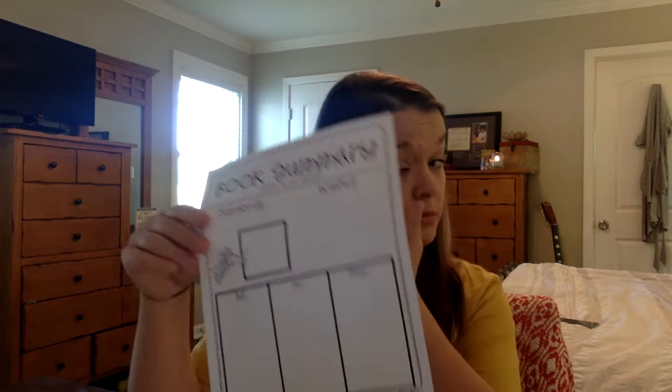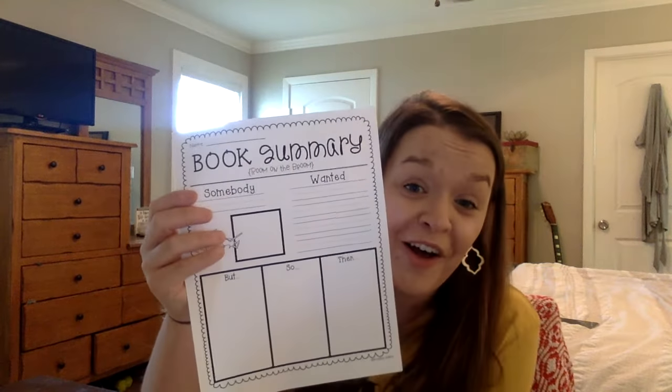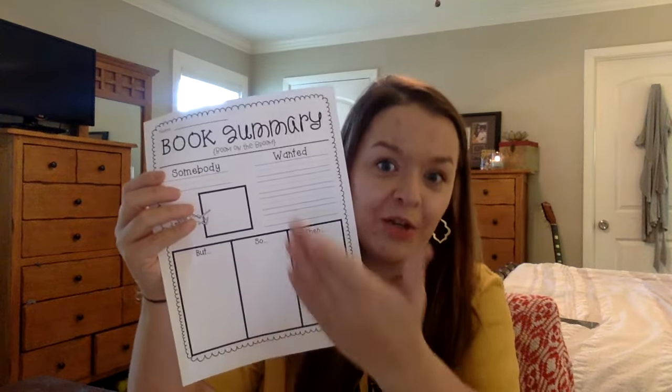Who's the story about? It's about a witch. What did she want? Well, she kept dropping all of her items, and she wanted to get them back. Then you keep guiding the questions to where you can help your class come up with the answers and resolve it themselves.